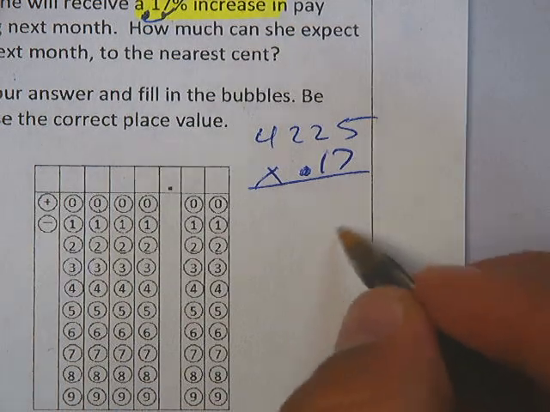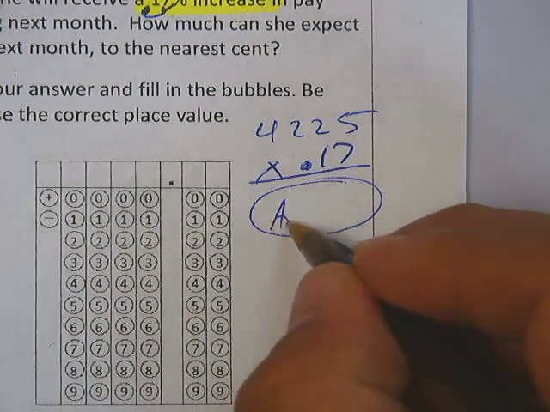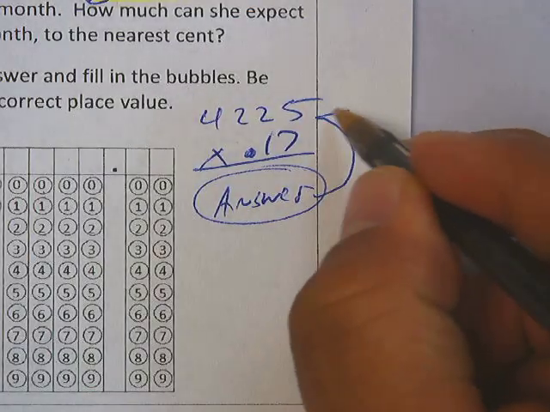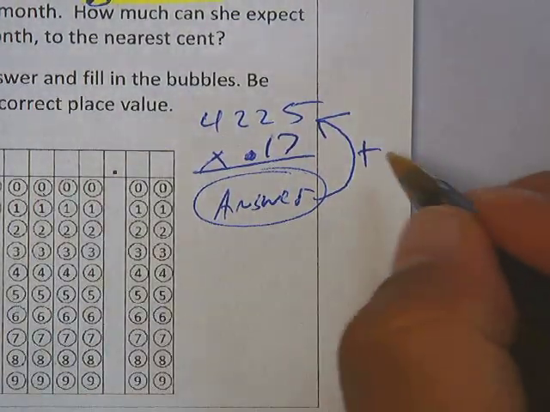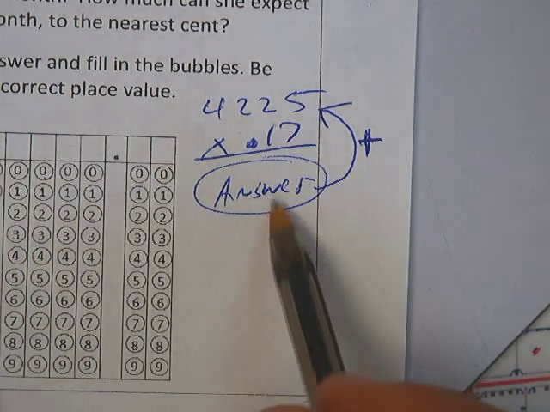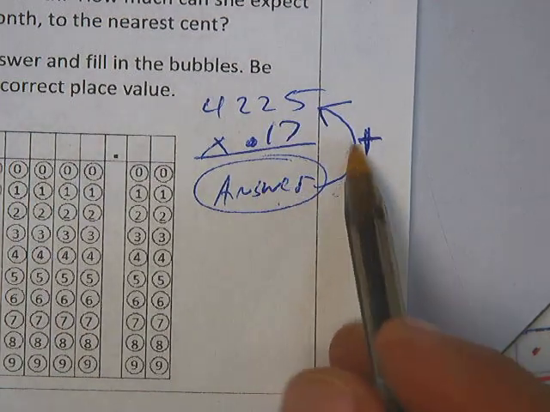So all you got to do is multiply this times the percent she's going to get a raise from. She's going to get a raise of 17%, so you got to multiply. Okay? Once you multiply, whatever your answer is, the answer, I'm not going to do it.